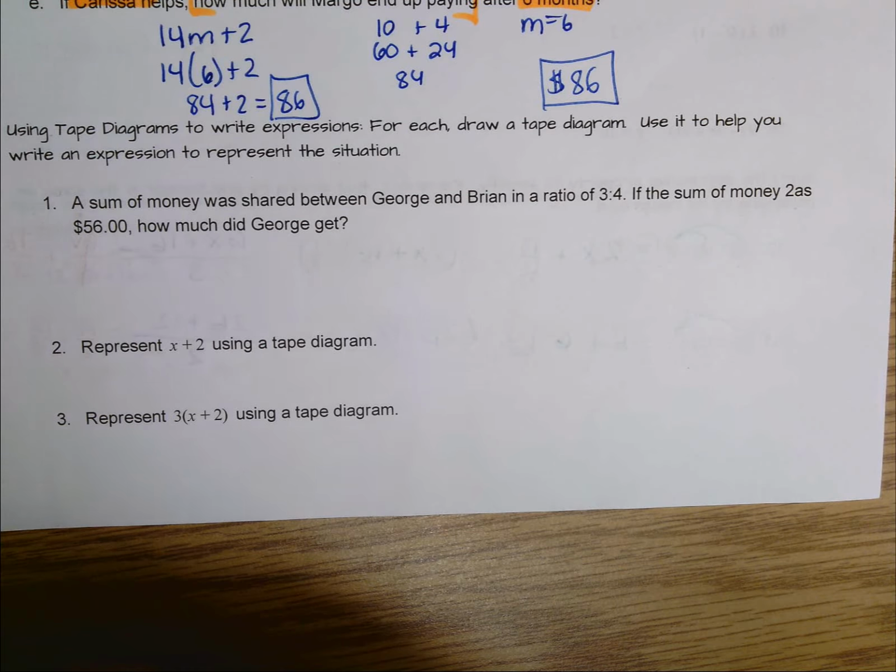Using tape diagrams to write expressions. For each, draw a tape diagram. Use it to help you write an expression to represent the situation. Number 1, a sum of money was shared between George and Brian in a ratio of 3 to 4.